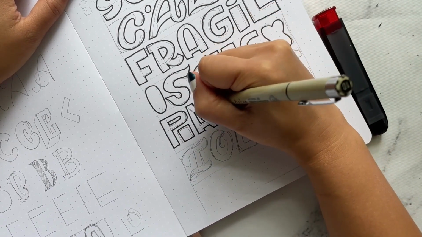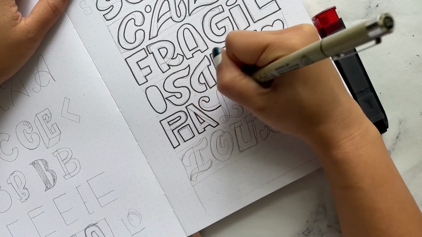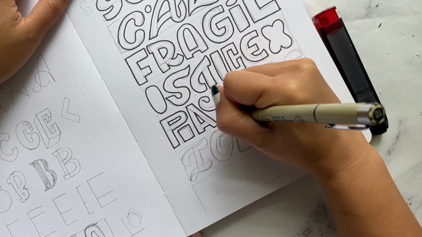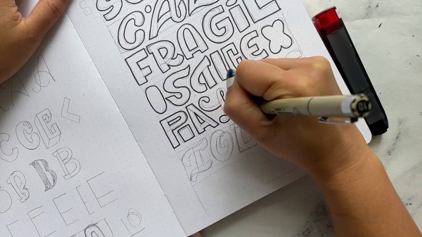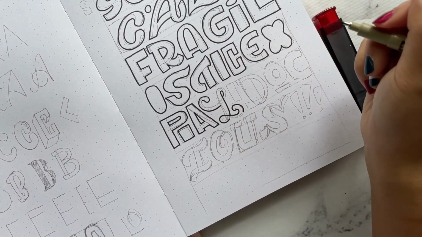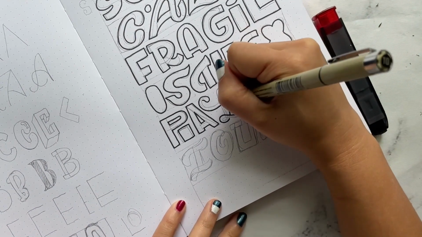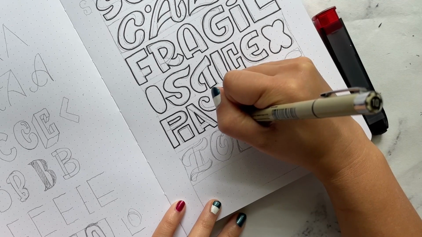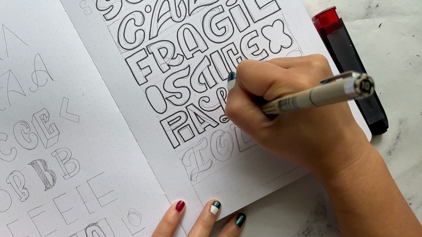So yeah, I consider this, when I'm doing composition, kind of like playing Tetris. You're trying to fit all your letters into a specific shape, and that will inspire you in what kind of style to use. And it doesn't have to be exactly the same for every single letter in a word.